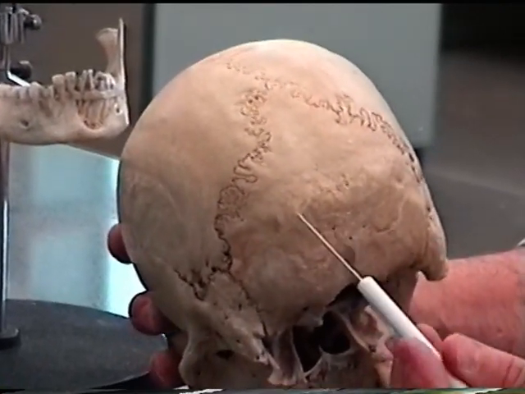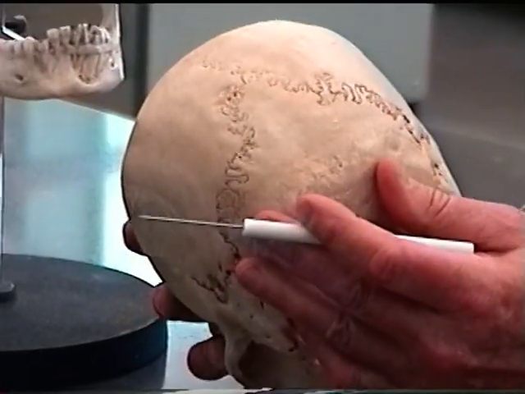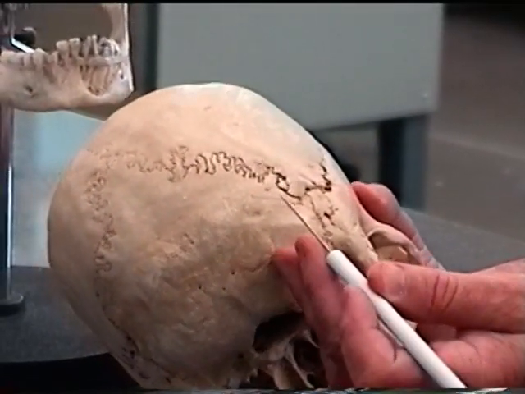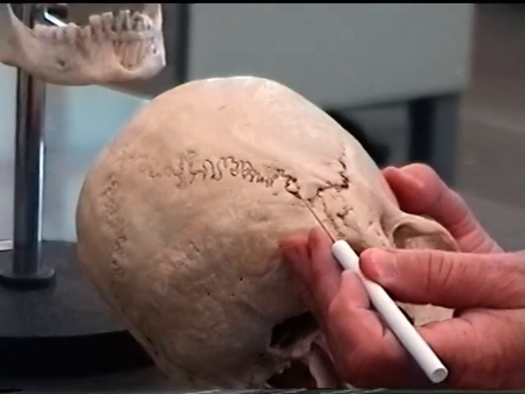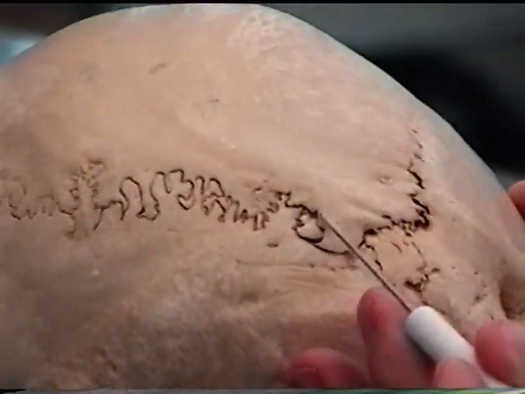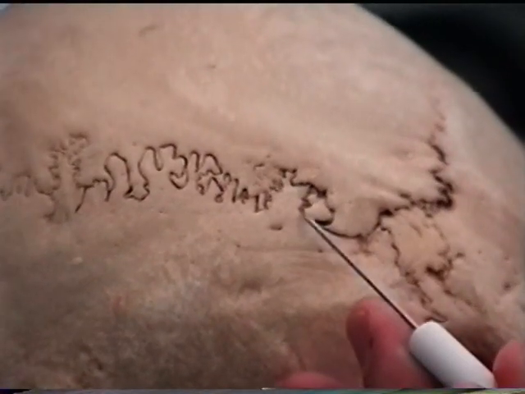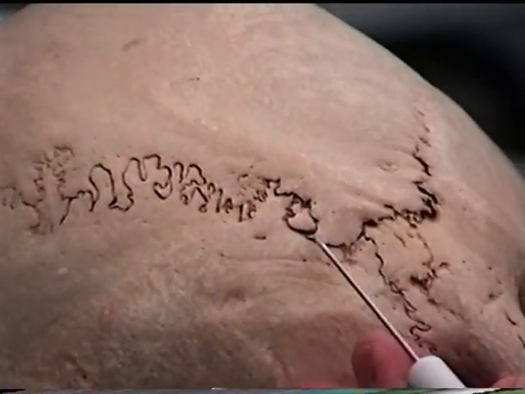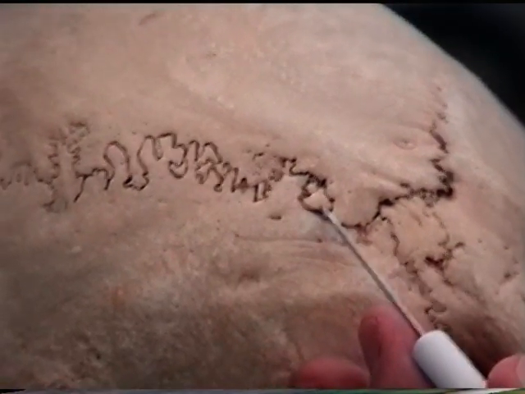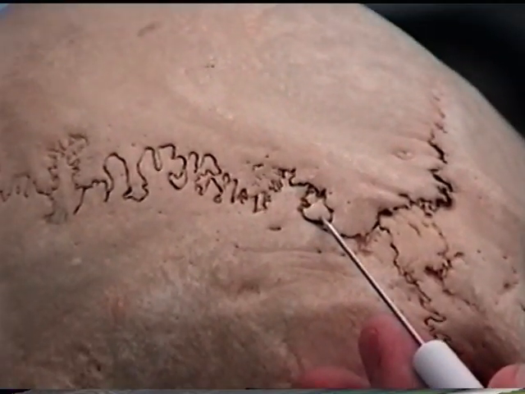Now, when you look at some suture planes, particularly in real bone skulls, we can actually see little islands of bone in the suture plane. So notice that this bone is completely surrounded by sutures on all sides. So a bone that exists in a suture plane is referred to as a Wormian bone.